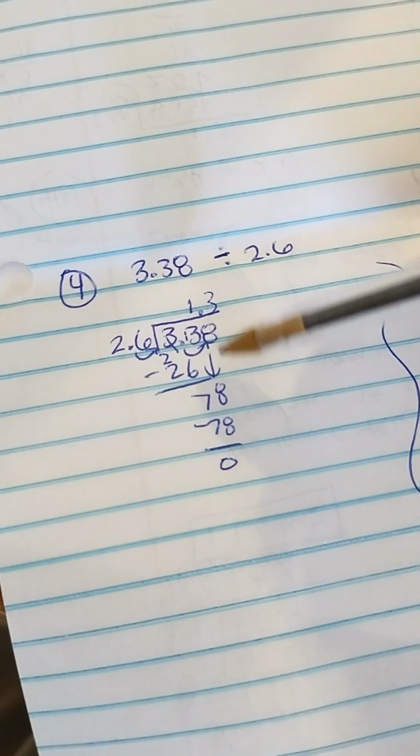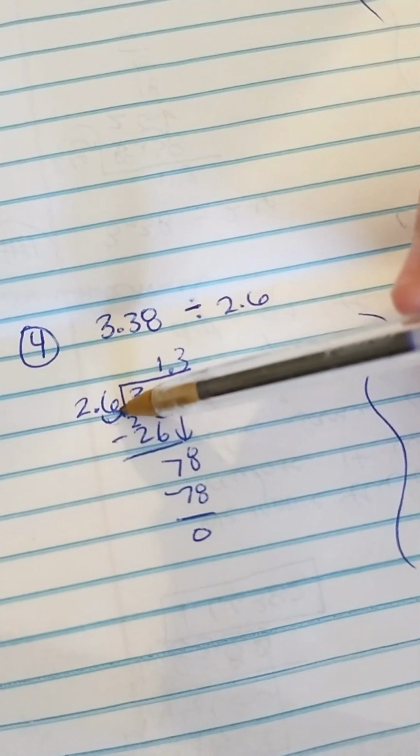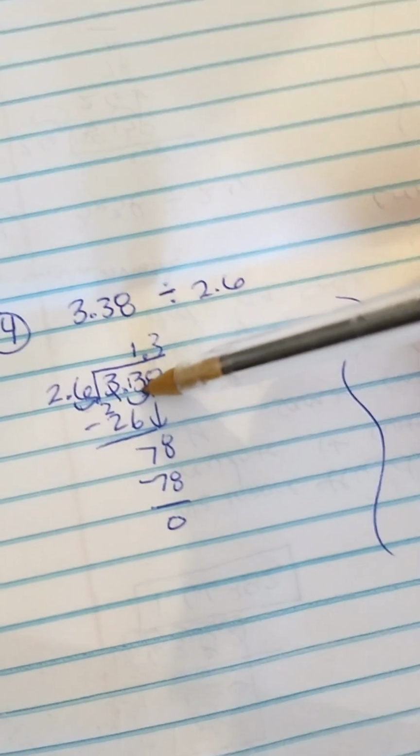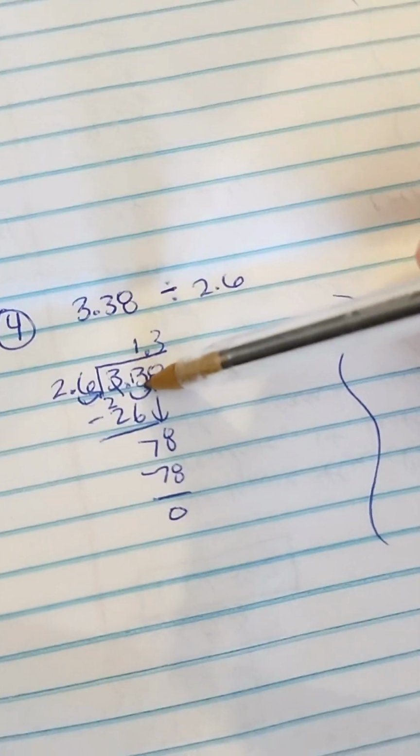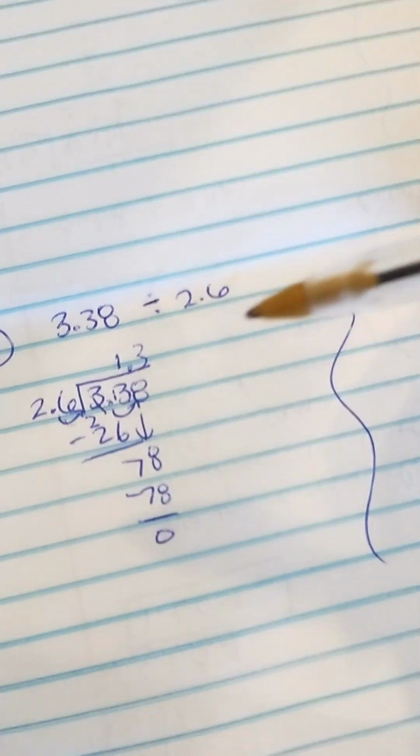Number 4, I'm going to explain why the traditional algorithm works when we move the decimal place to make it a whole number, and then we move it the same amount in the dividend as well. So when we're dividing 3 and 38 hundredths by 2 and 6 tenths, we can rewrite that as a fraction.